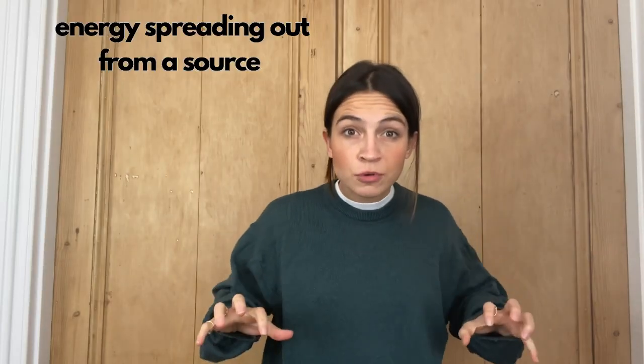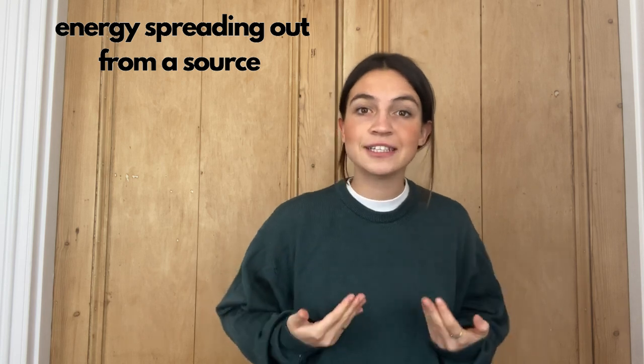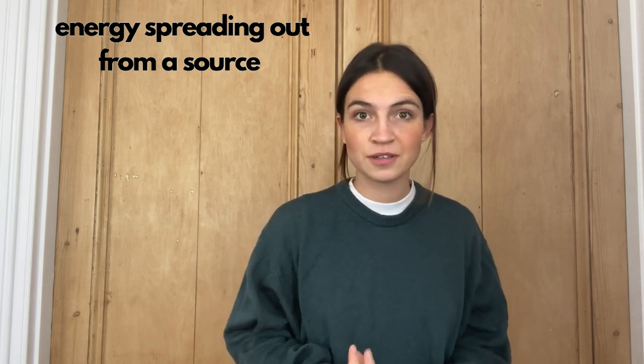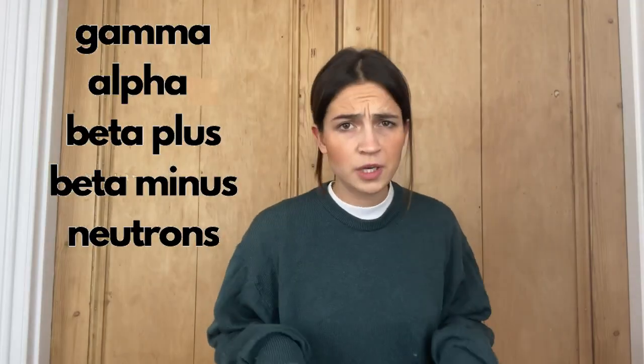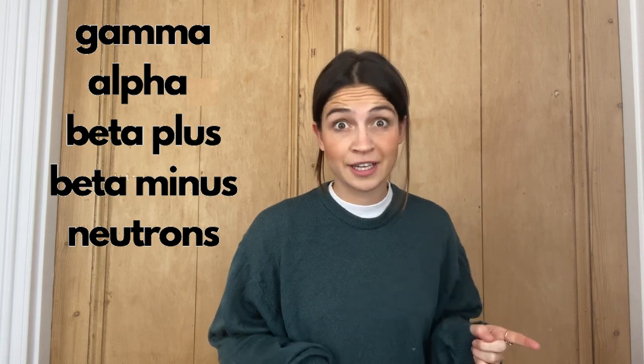So, what is radiation? In the broadest sense, radiation is just energy spreading out from a source. In this topic, we are going to concern ourselves with radiation of the following forms. But we'll look at all of those in detail in a later video. Bet you can't wait. So, where do these different types of radiation come from?